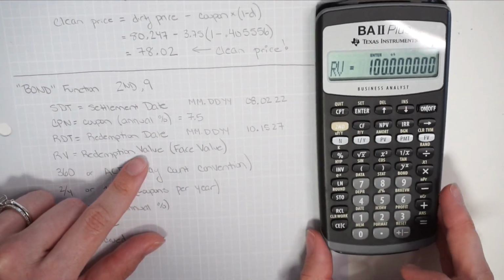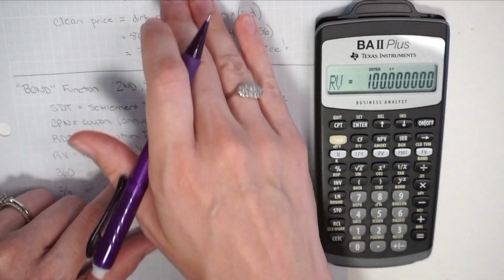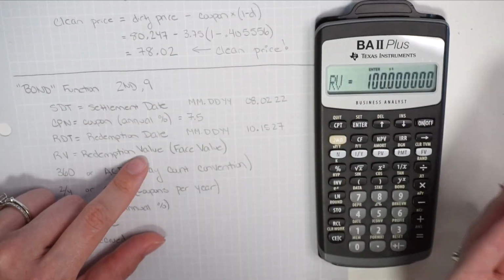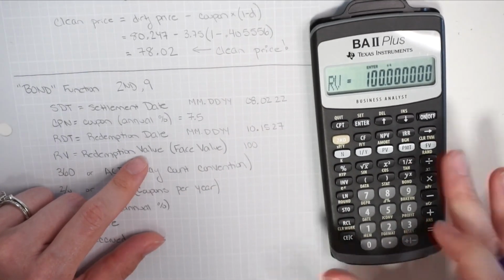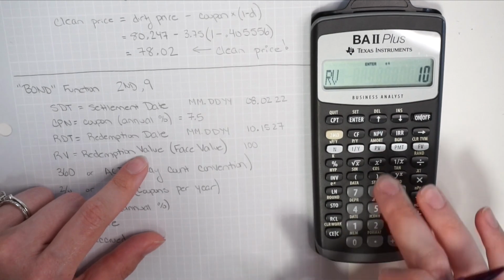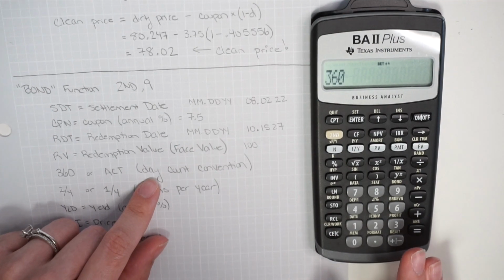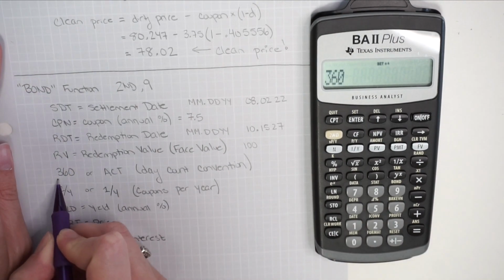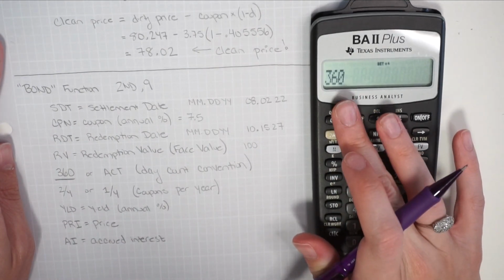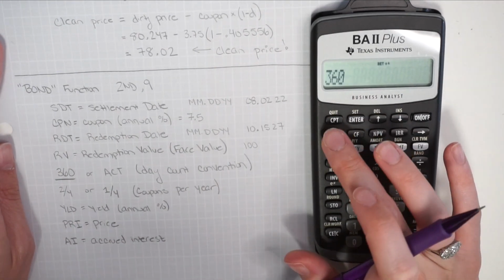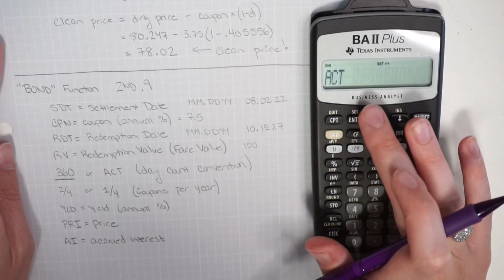Redemption value, this is where you type in whatever the face value is at the end of the bond. So just like in the example I did above, I'm going to assume the face value is based off of $100. So here I'm going to put in 100. If you want to use 1,000 instead, you can. So 100, enter down. Next up, you need the day count convention. So here we have a corporate bond, so we want it to say 360. If yours currently says ACT or actual, you do second, enter, and that switches. Just switch it back again, second, enter.